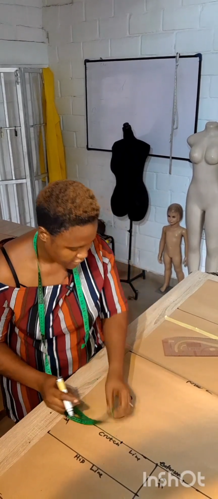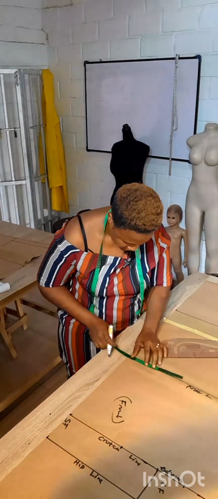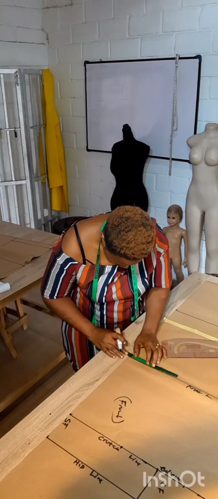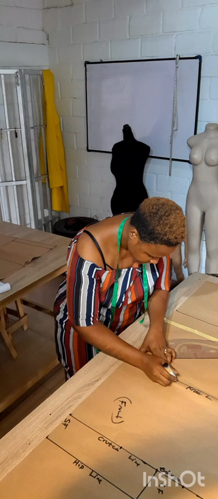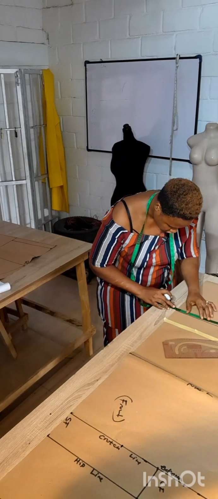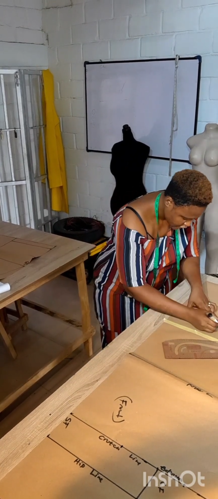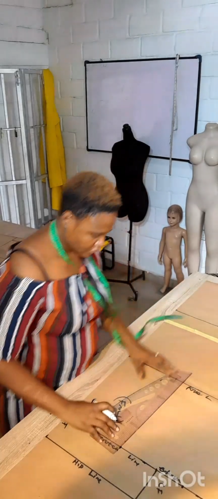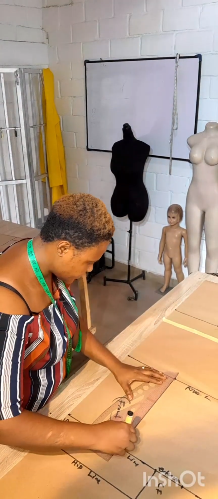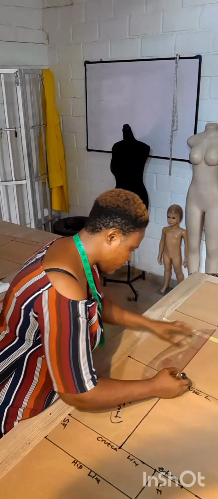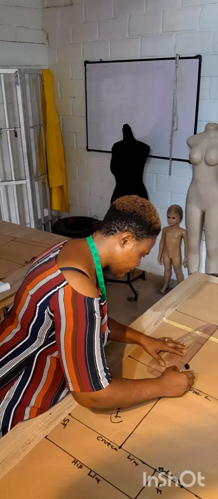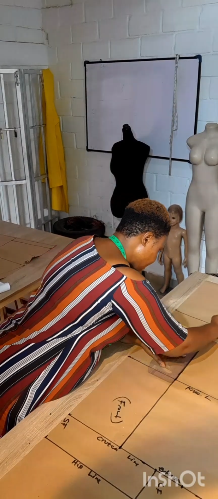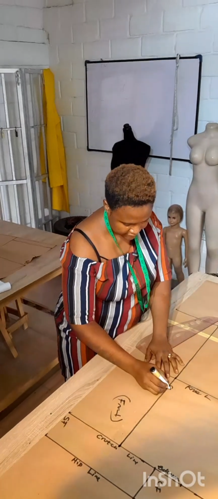Apply it on the crotch line, knee line, and also on the trouser length. So I will now connect the 3 lines together to form our crease line. This is our crease line.